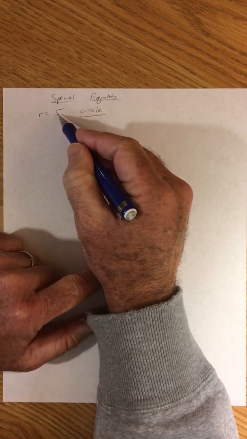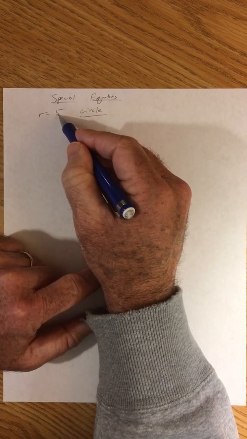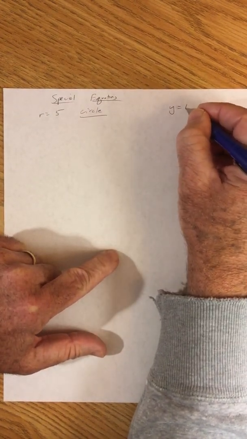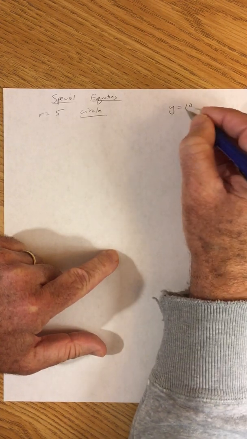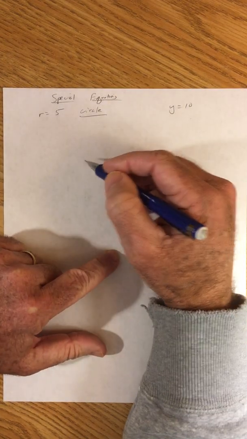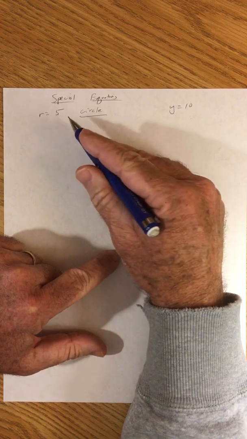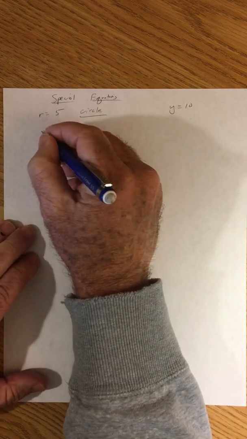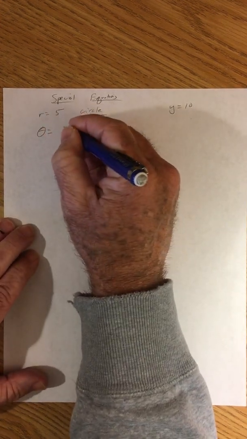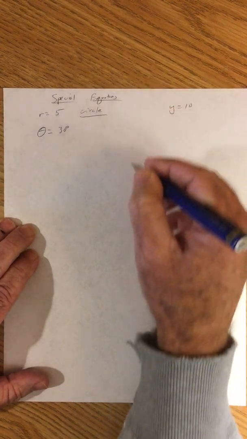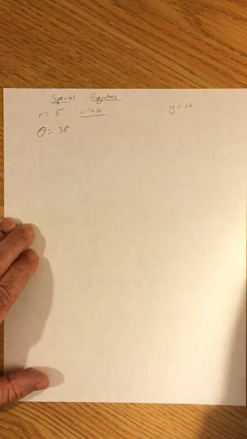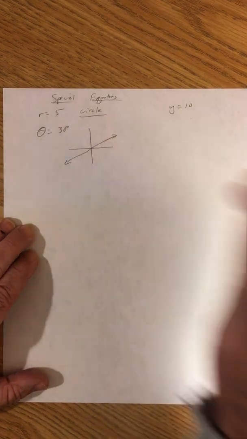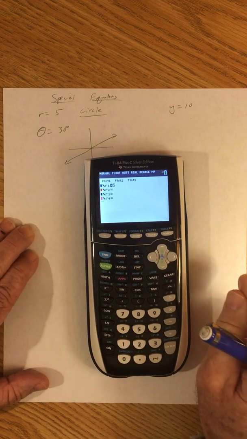It doesn't matter what the value of theta is. Keep in mind that if I graph y is equal to 10, that's just a horizontal line because the y values never change. Well, it's the same principle here. R never changes. R is always the same number regardless of the angle. Okay, I have something like this. Theta is equal to 30 degrees. Well, I can't graph that on the grapher. The reason I can't graph that on the grapher is because R is written as a function of theta.